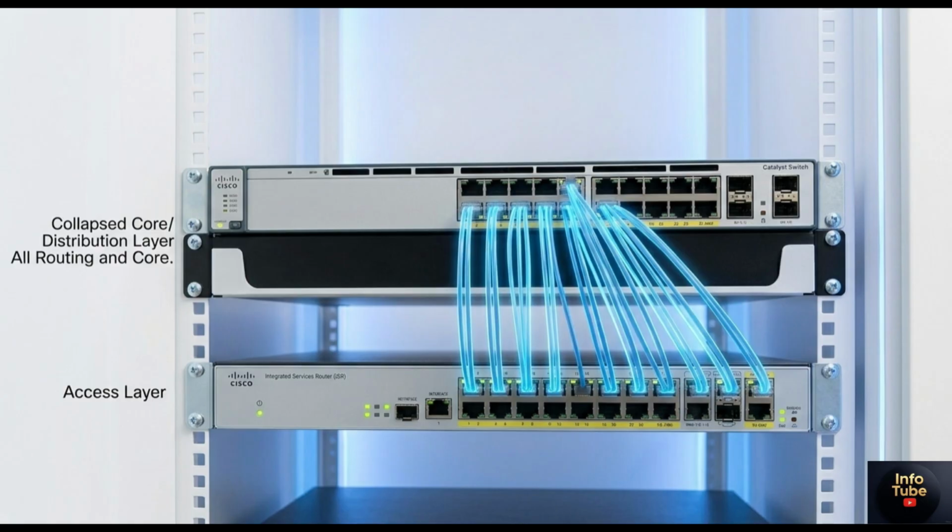Continuing with our series, we move on to Domain 1.0 Objective 1.2, which describes characteristics of network topology architecture. This is how we organize all those devices we just talked about into a working system. Objective 1.2a is the two-tier architecture. Imagine a simple two-level hierarchy.